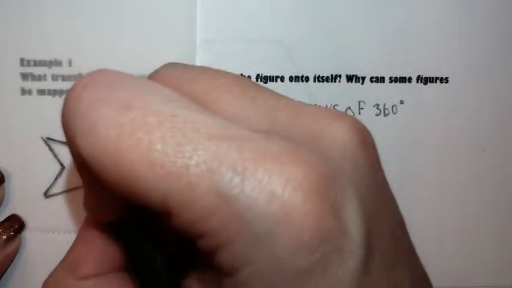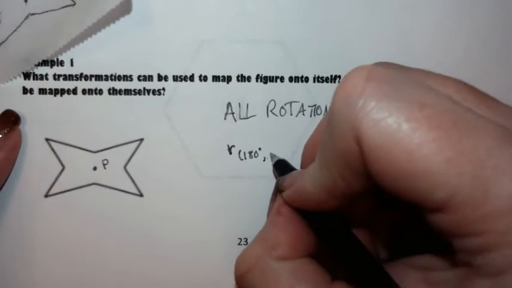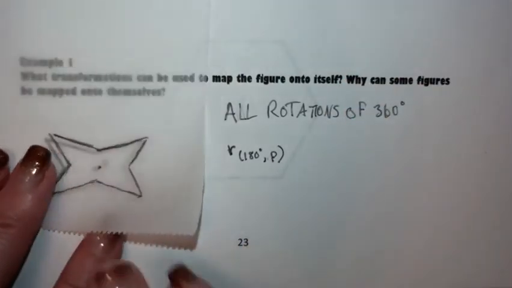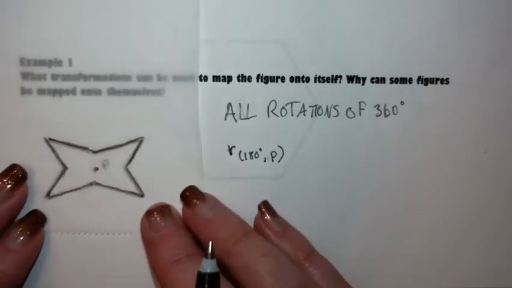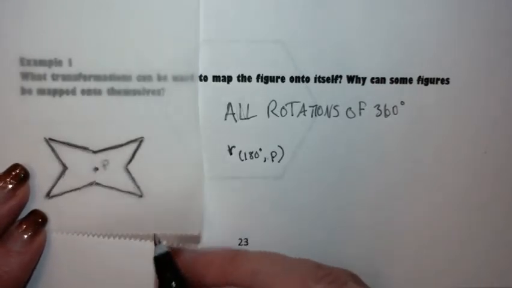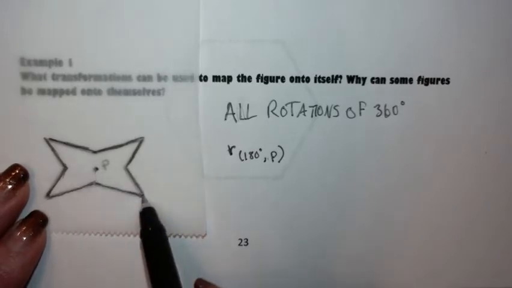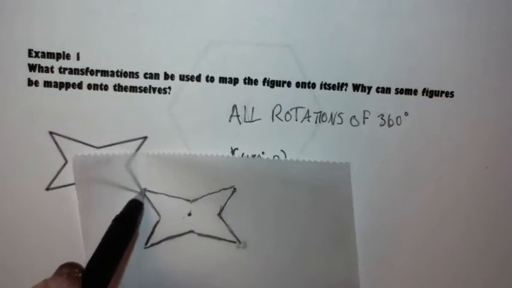And we would need to identify that there was a point P here, that we have that rotation. Okay, rotating 180 degrees. It will not work if we rotate it around just any point, because if I rotate this 180 degrees, it will not map it onto itself. It would map it to a different location.